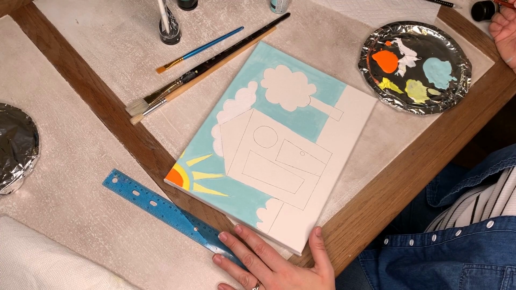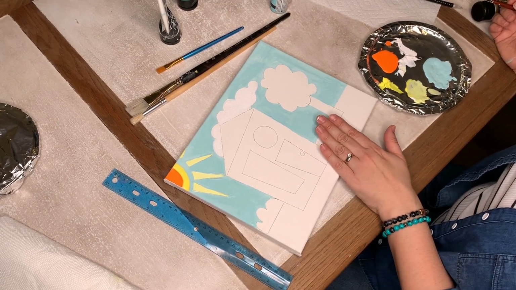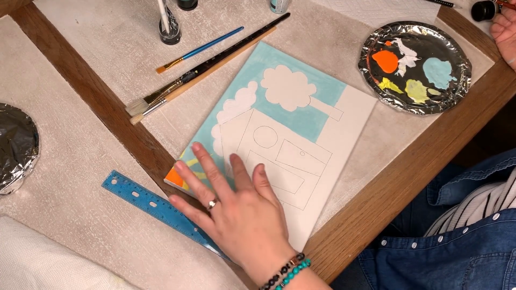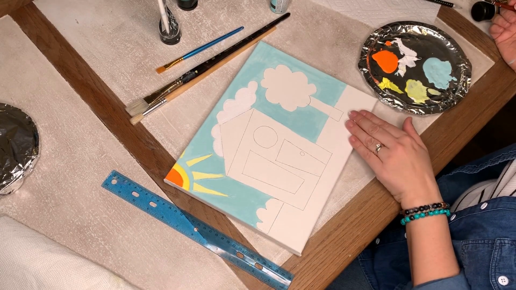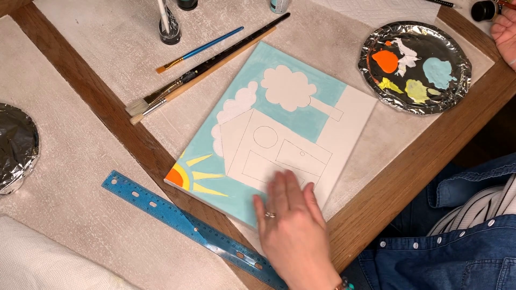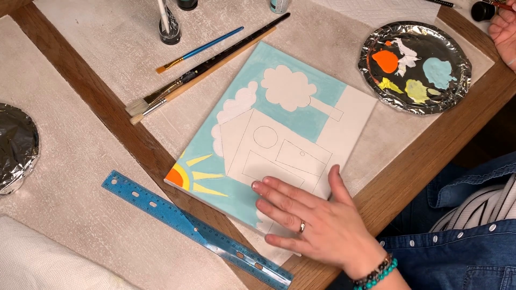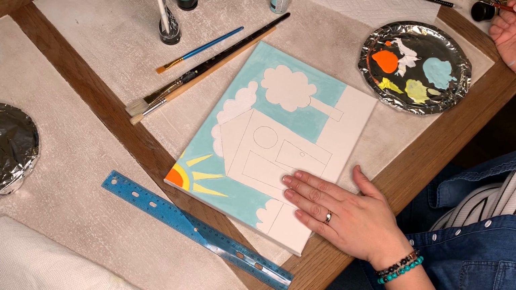Okay, we're back. So I got the sky done and the sun. I am probably going to just do a second coat, because I've only done one coat and it looks a little bit streaky. If that happens to you, you can always just do another coat over top. But we're going to start working on the house.